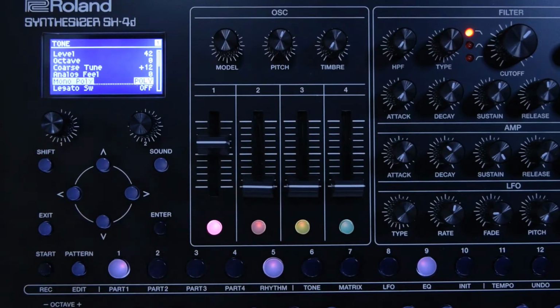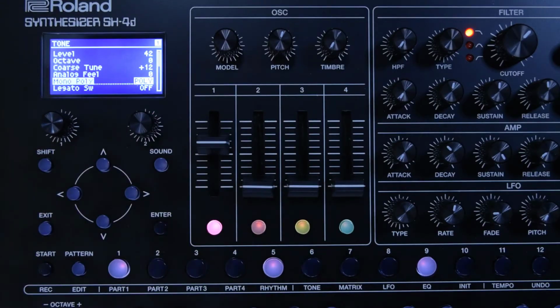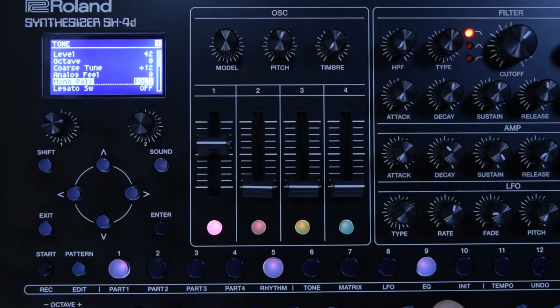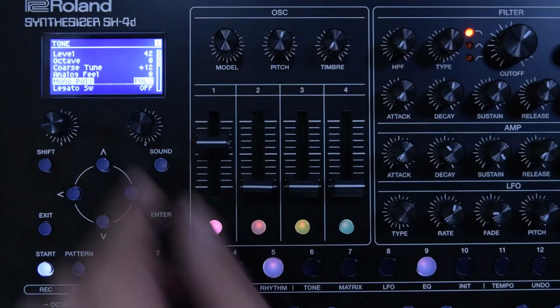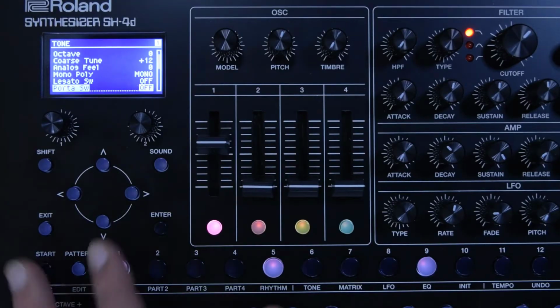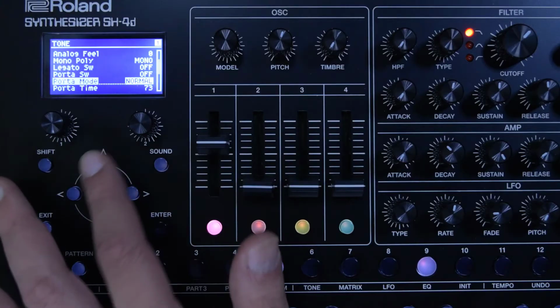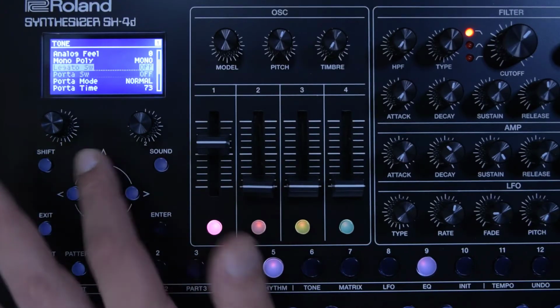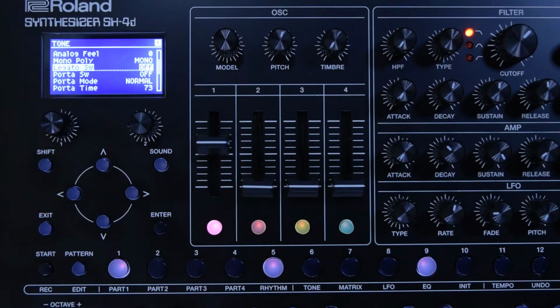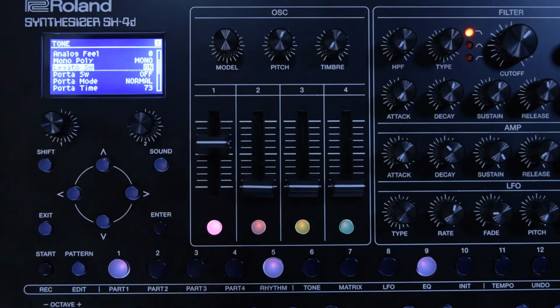Now, if I keep moving forward, then it's poly or mono. You can play chords or multiple keys at the same time because it's poly. But if I go to mono, you can play only one single key at a time. Then you have the legato and the portamento. We have 3 for portamento and 1 for legato. By default, the legato is going to be off. I'm going to turn this on now. The legato only works when you're working in mono.